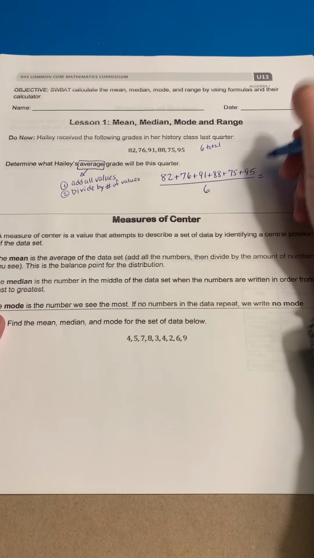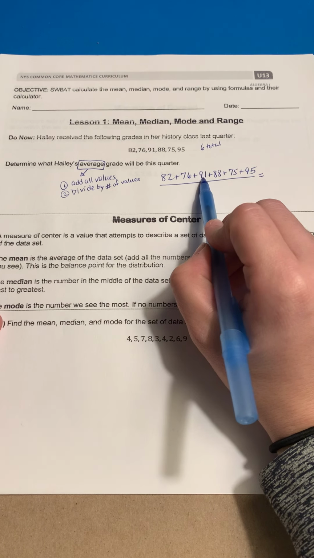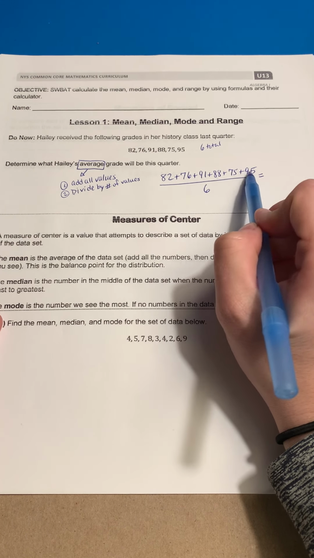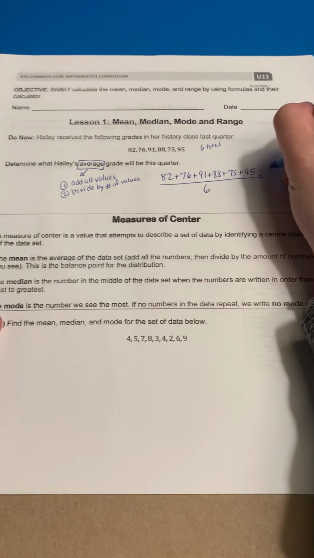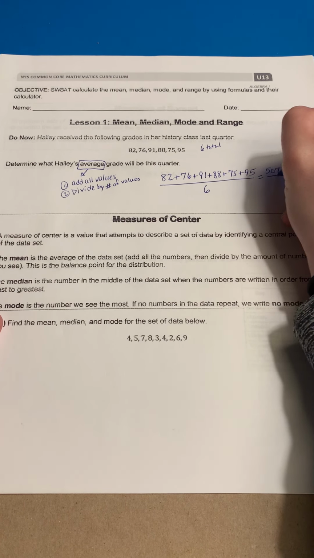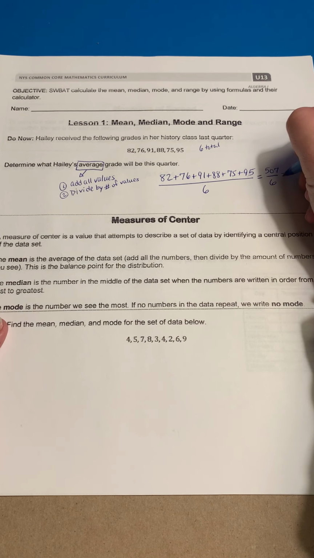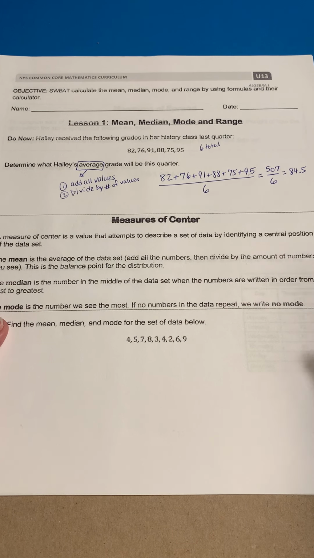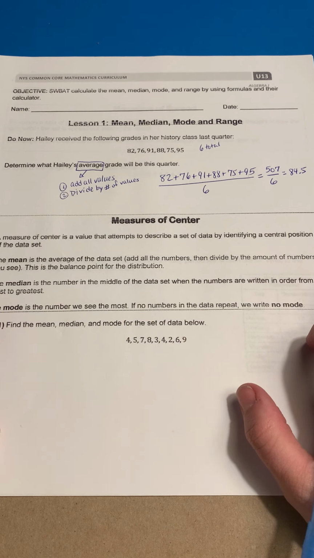Now remember, we always want to do the top first. So when I type these in the calculator, 82 plus 76 plus 91 plus 88 plus 75 plus 95, I'm going to stop, just add them. I get 507. Then I divide by the 6. So when I divide by the 6, I get 84.5. So that would be Haley's average grade for this quarter.